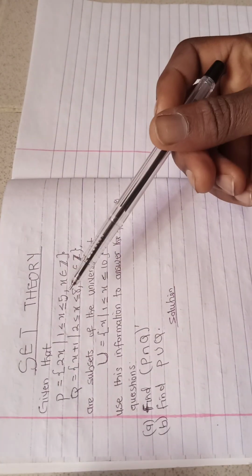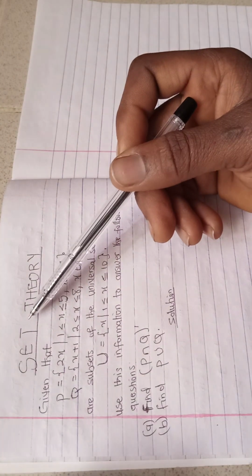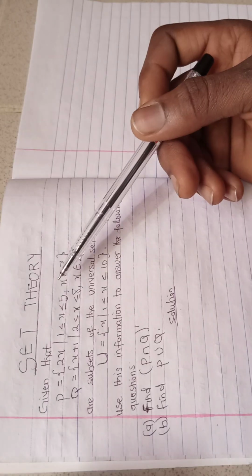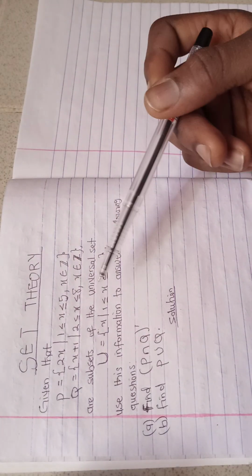Yes, I know most of you see questions like this in school, and you'll wonder if they exist inside set theory. Yes, it does exist, and today we are going to explain the question and how to solve it.